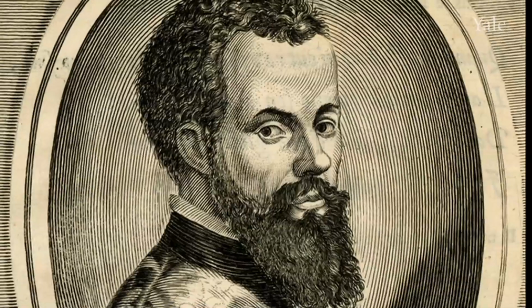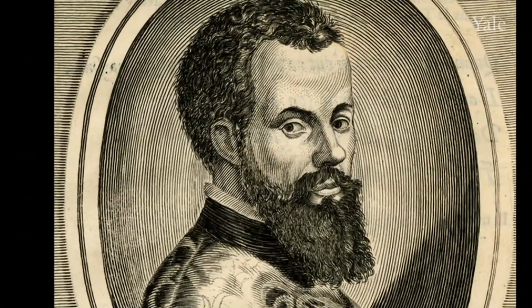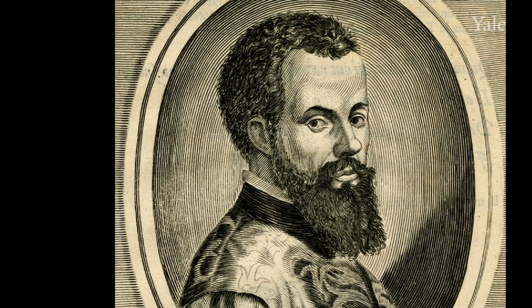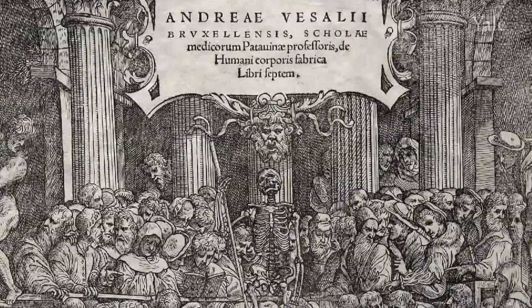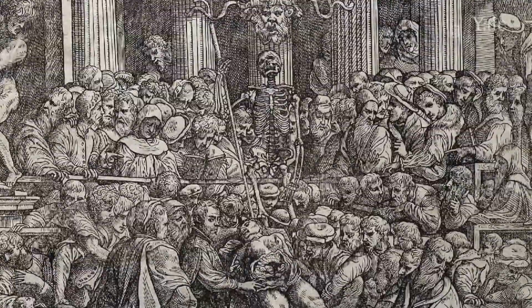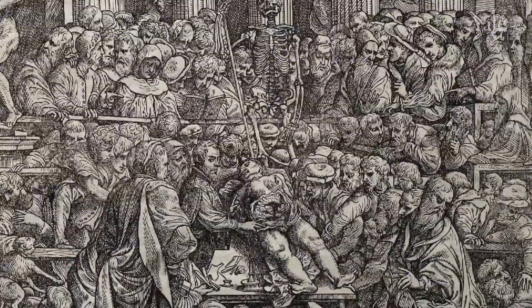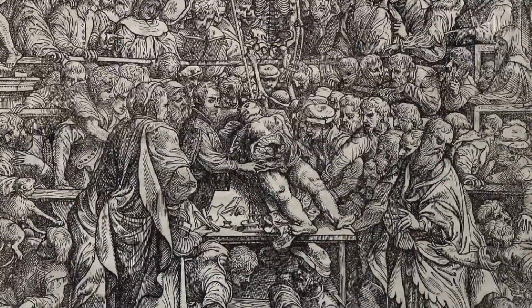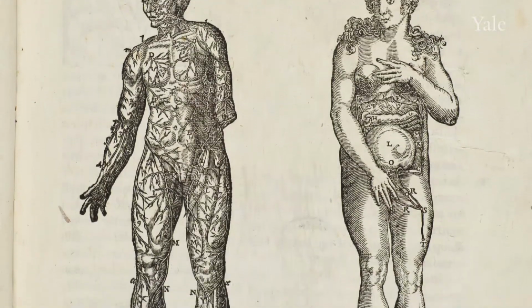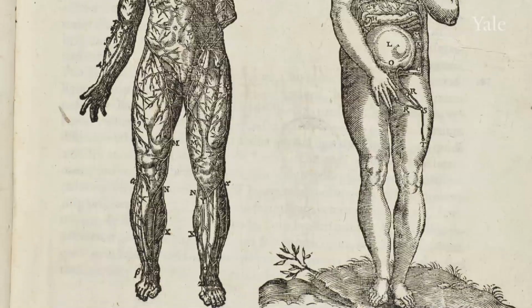In 1543, Andreas Vesalius, who is 28 years old, an anatomist, publishes the Fabrica, and it changes a lot of ideas about anatomy in this time period. Vesalius's ideas spread throughout the continent and into England, and you start to see different types of illustrations based on Vesalius's work.